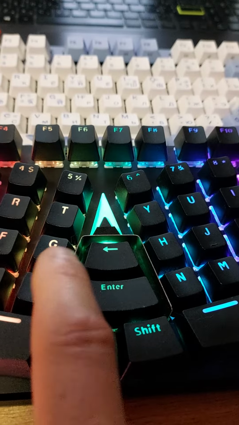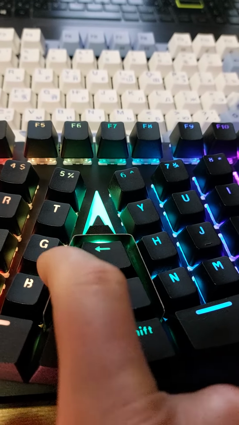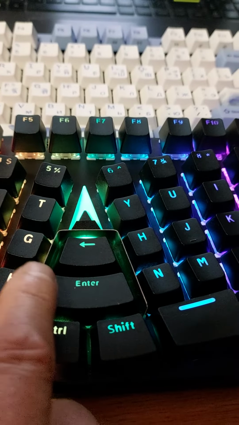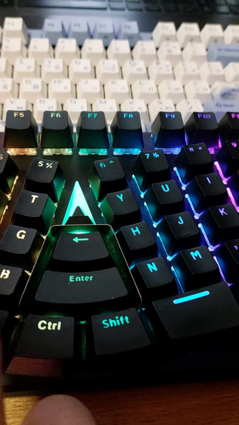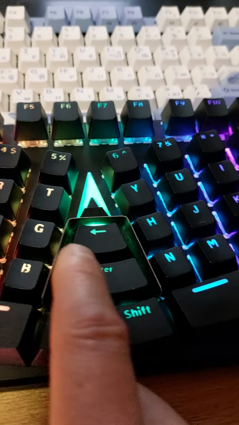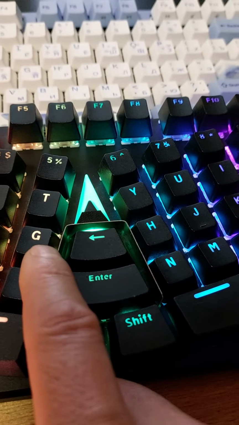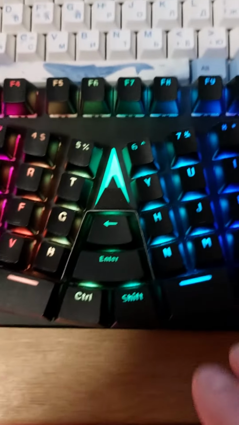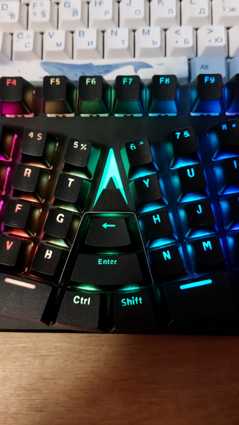So it will be higher here and lower here. I will not be able to hit enter without going over this hedge with the left finger. That's what I will do to try something different or to fix the issue.